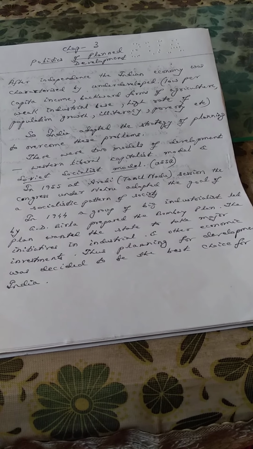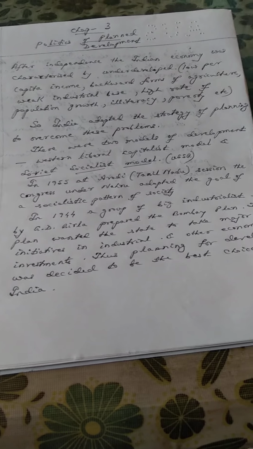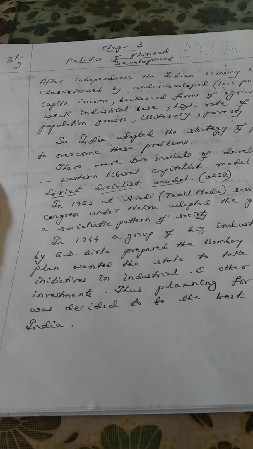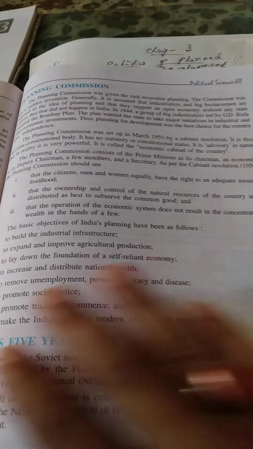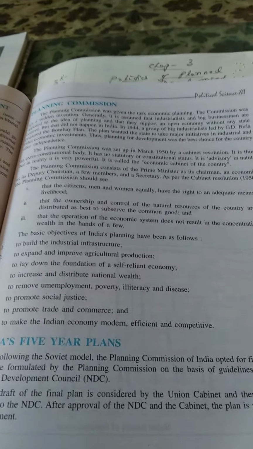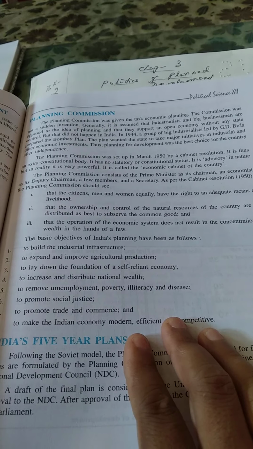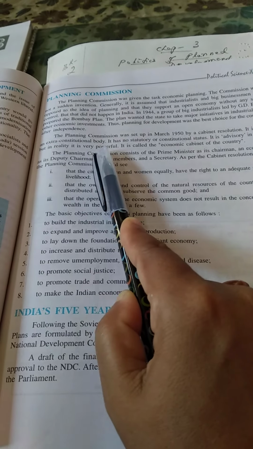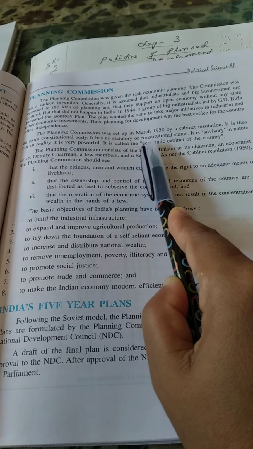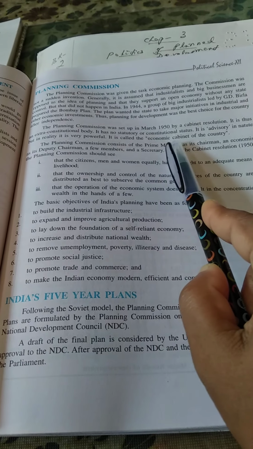So ultimately, they went through a planning process, and from the Bombay Plan they went on with a further process, which was the thing called planning. That's how we got the Planning Commission. I'm going directly from this book. This book has the points very easily written down. So the Planning Commission, I'm starting from here. The Planning Commission was set up in 1950 by cabinet resolution. It was thus an extra-constitutional body. It has no statutory or constitutional status. It is advisory in nature, but in reality it is very powerful. It is called the economic cabinet of the country.